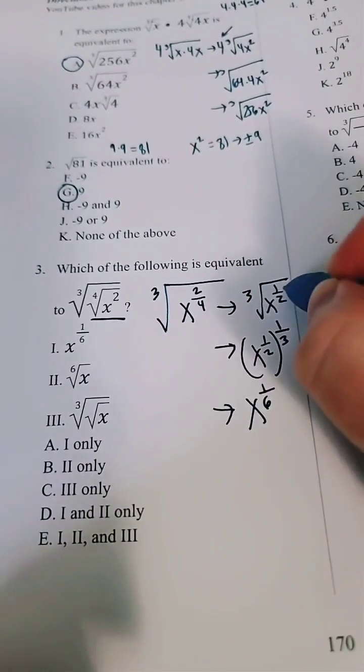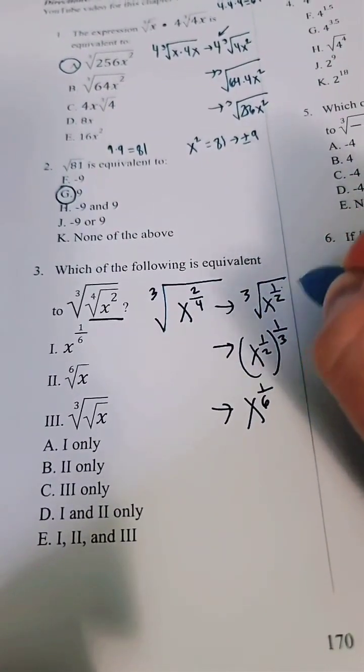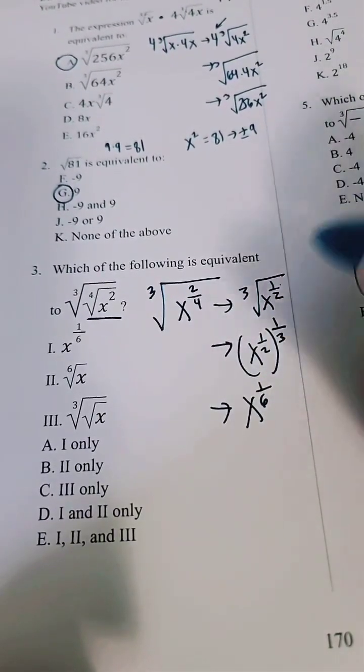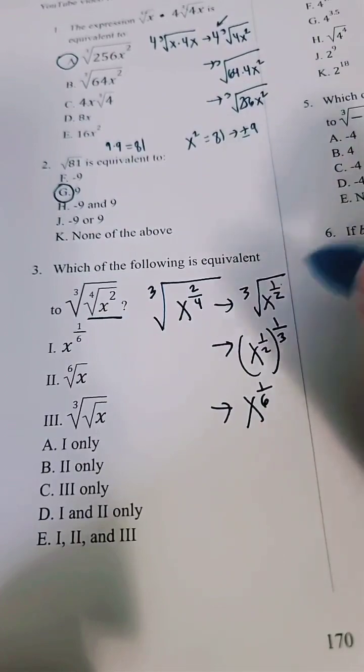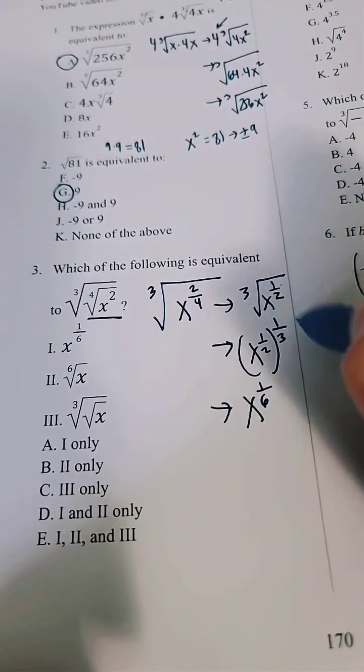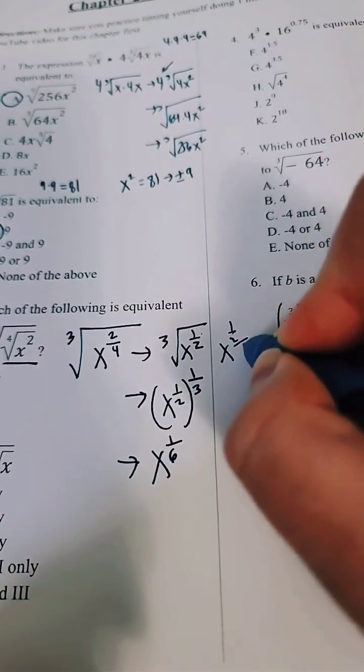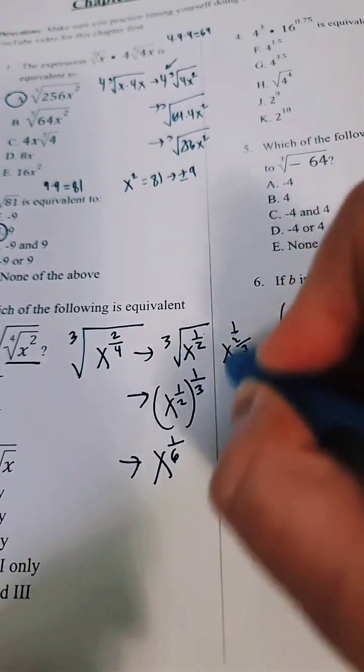You could also do this as 1/2 over 3, but I think that's a backwards way of doing it, because everyone just memorizes that a cube root of 3 is equal to 1/3.